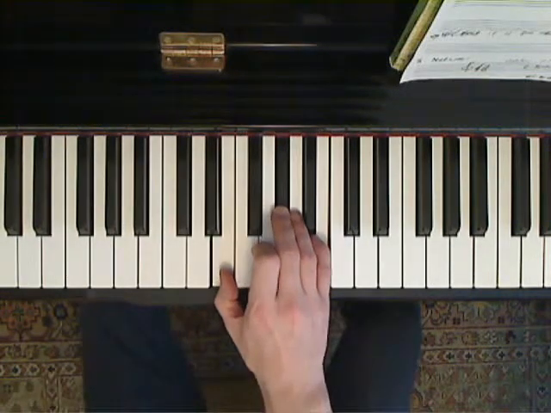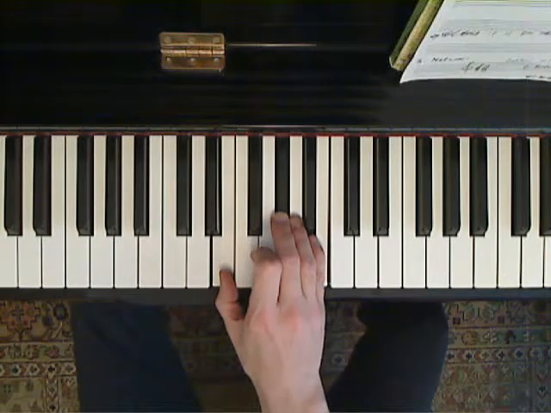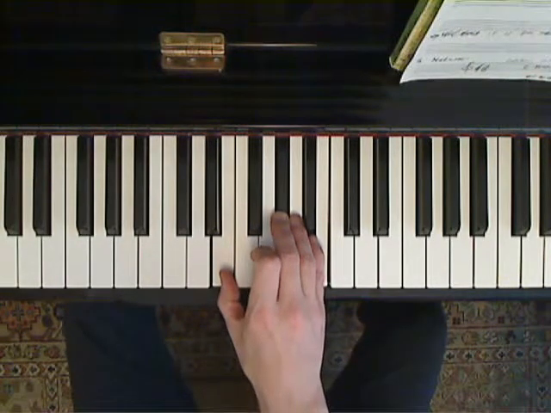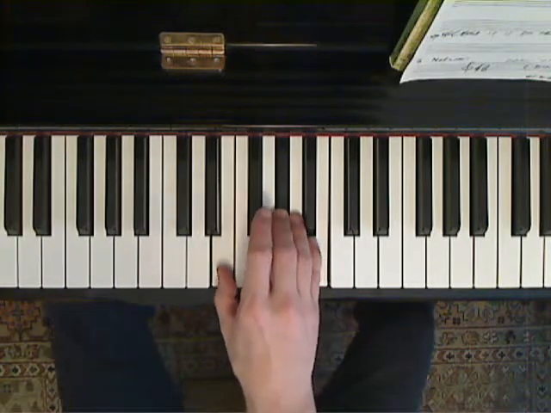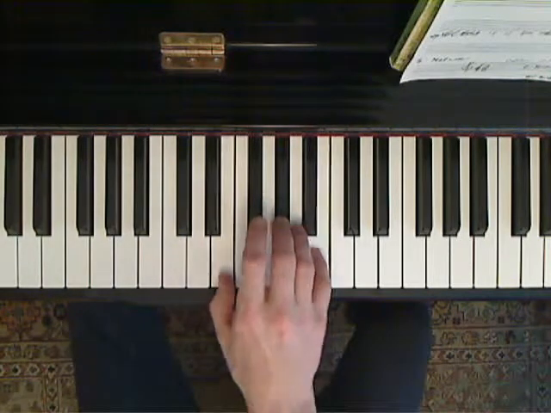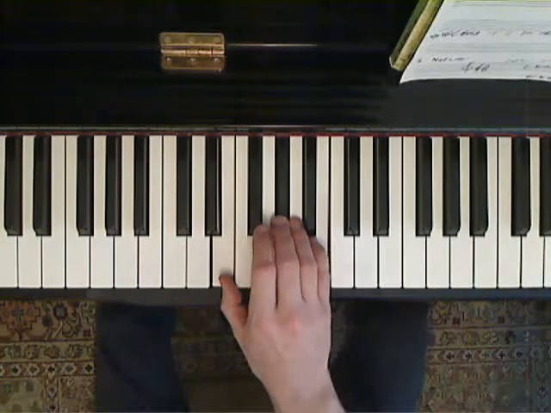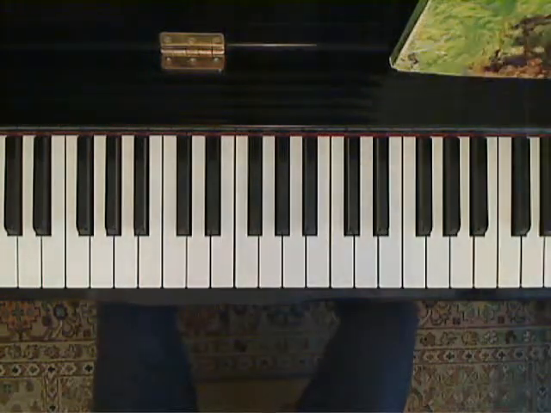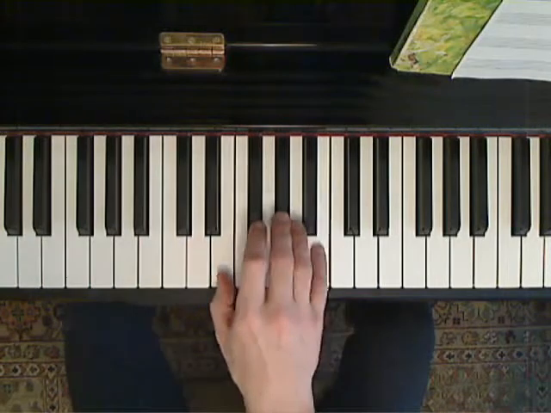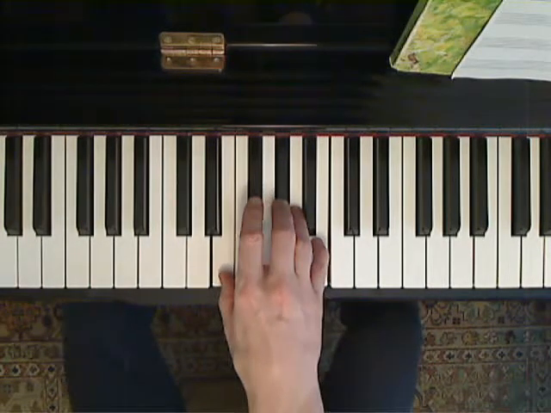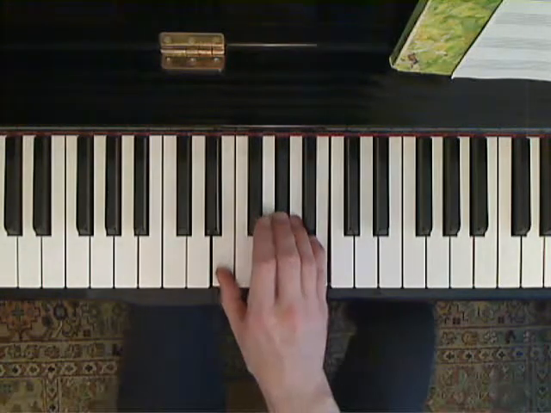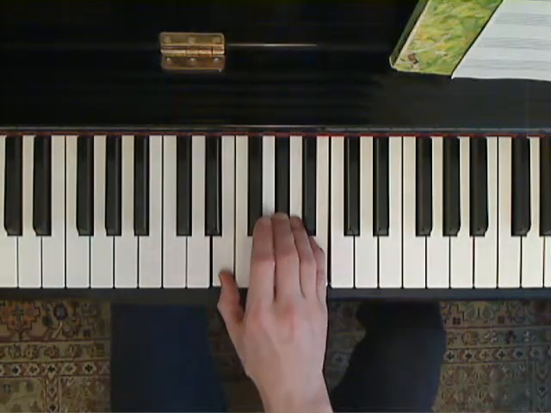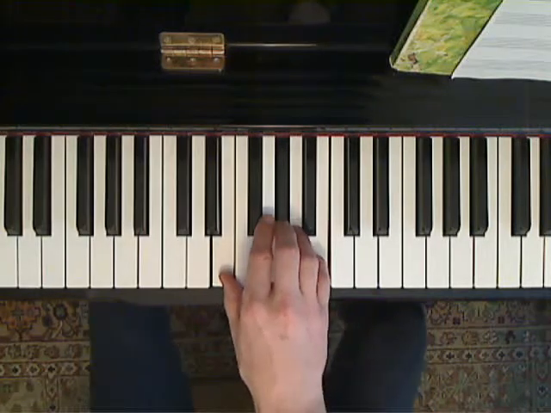So since it has the two features that correspond to the two main features of the dominant chord, we can call this chord a dominant chord. So the chord built on the fifth degree of any harmonic minor scale is called a dominant chord, and this is very important.